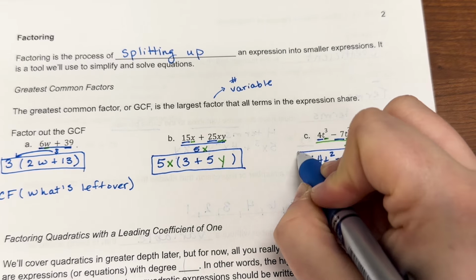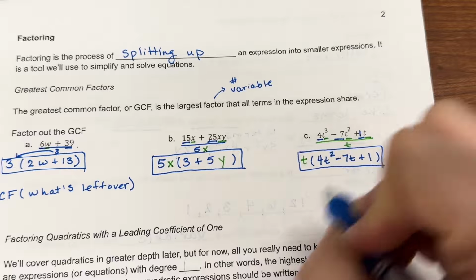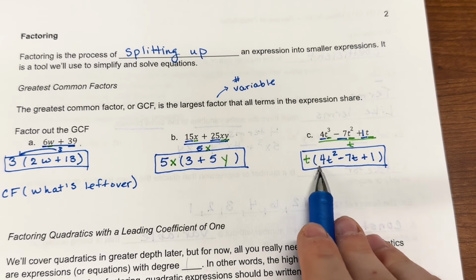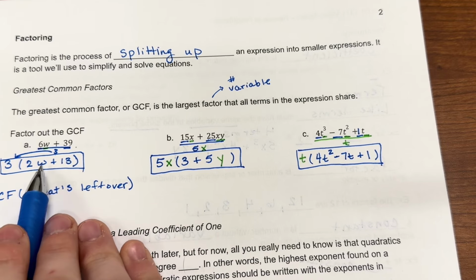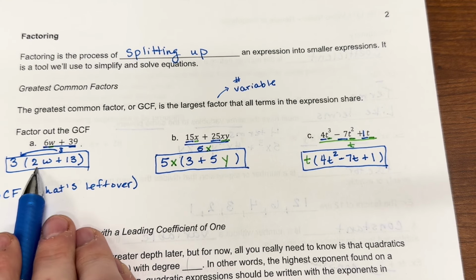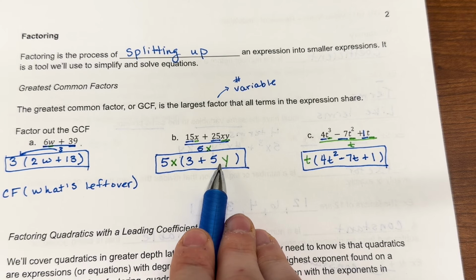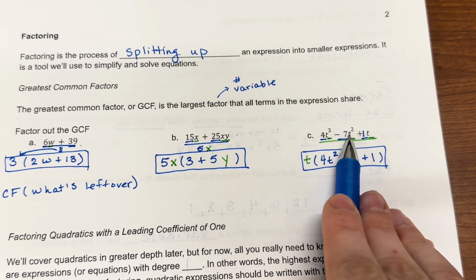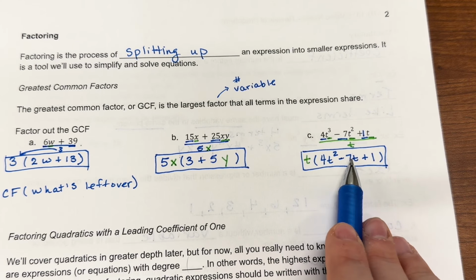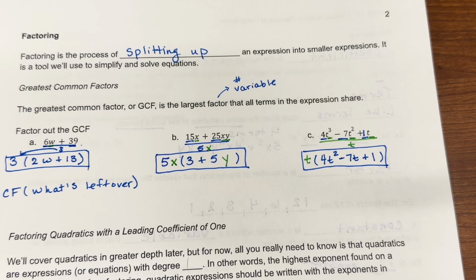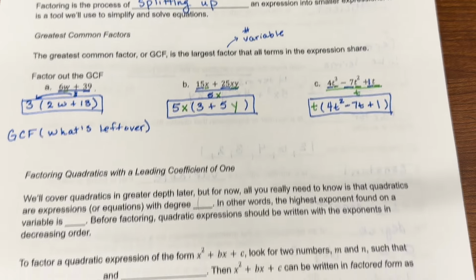If you start with 3 terms, then factoring out the GCF should not change how many terms you have in that leftover portion. Here we started with 2. That leftover portion had 2 terms. Here we started with 2. That leftover portion had 2 terms. Here we started with 1, 2, 3 terms. That leftover portion still has 1, 2, 3 terms. Okay, so that's factoring out the GCF.